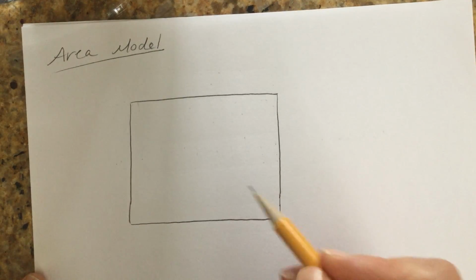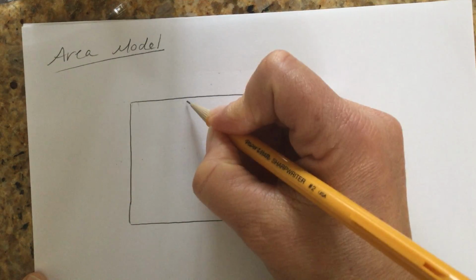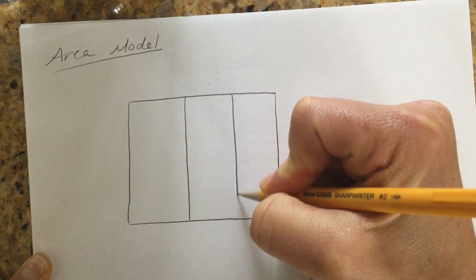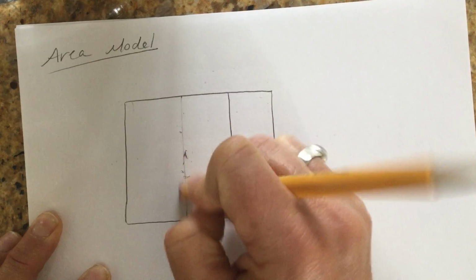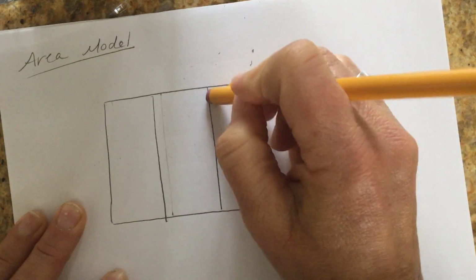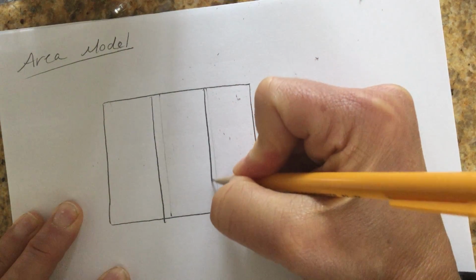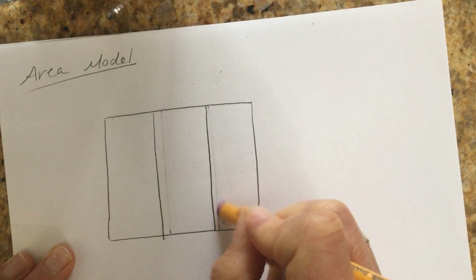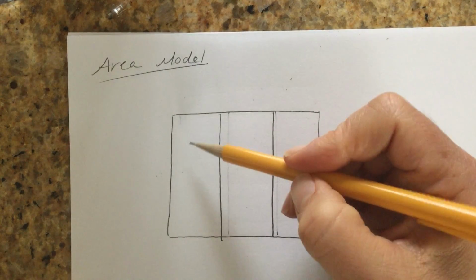So I'm going to look at this, and of course I can't split it in half. I want to kind of visualize 3 equal parts. So I'm going to give it a try. I have an eraser if it doesn't quite work. Okay, this piece right here looks too big to me. Move this over. There, that's better.